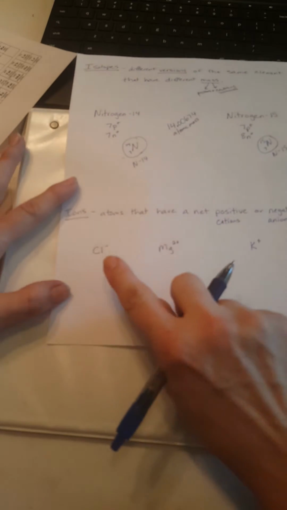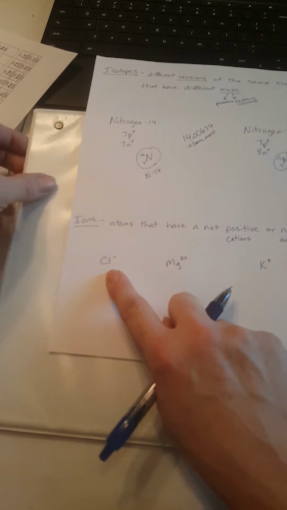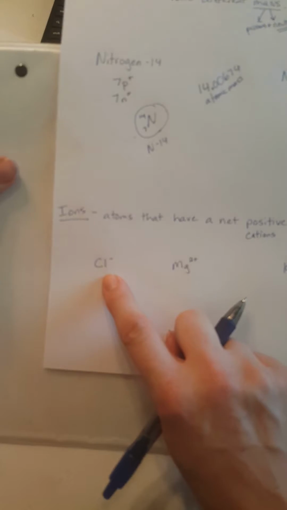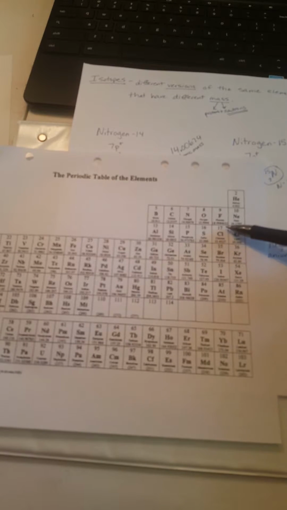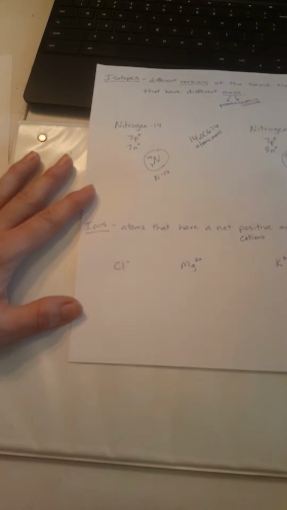So we have chlorine. This is Cl minus. In other words, it has 1 negative. It's a charge of -1. So if you look at chlorine on your periodic table, you'll see its atomic number is 17, which means you are talking about 17 protons. No matter what, it has to have 17 protons to be chlorine.